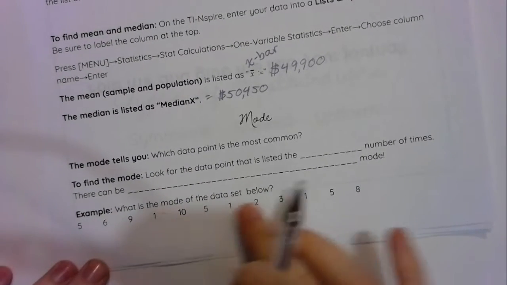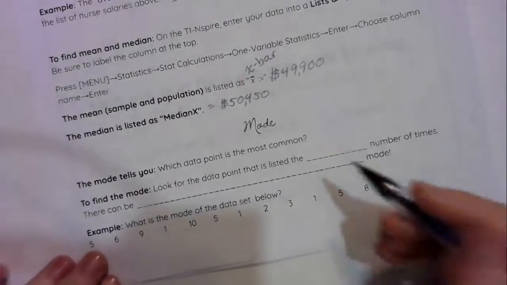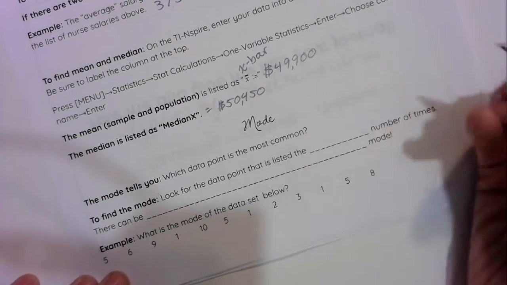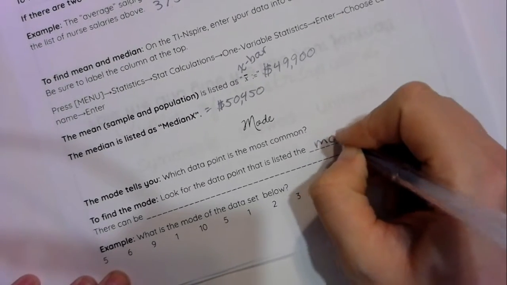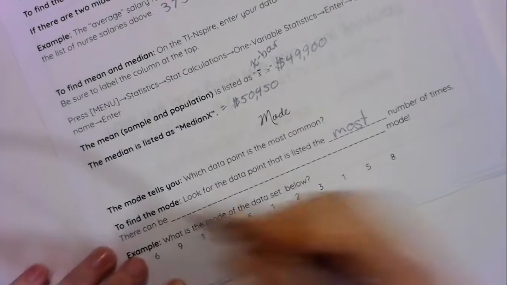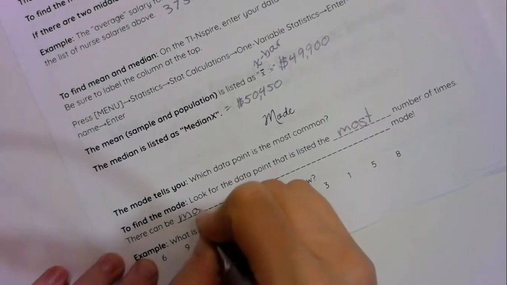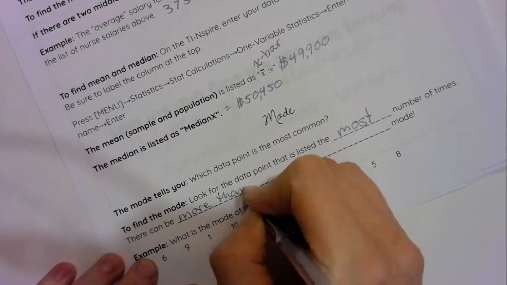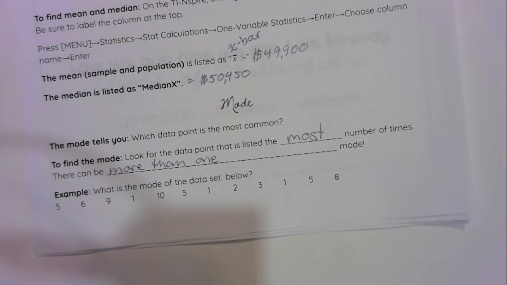And I have a new data set for us. You're going to look for the data point that is listed the most number of times. Now, there can be more than one mode, or there could be no modes at all. Sometimes that'll happen.